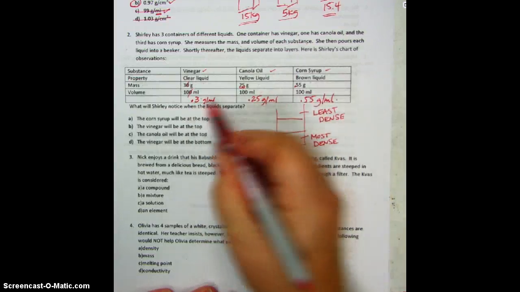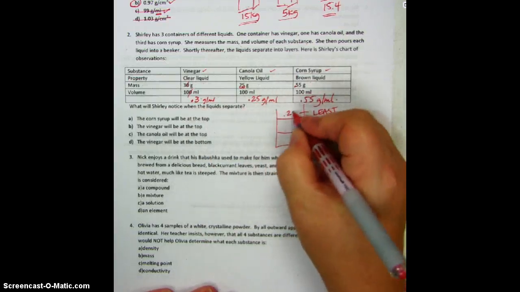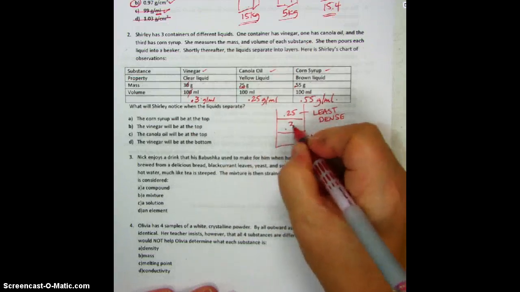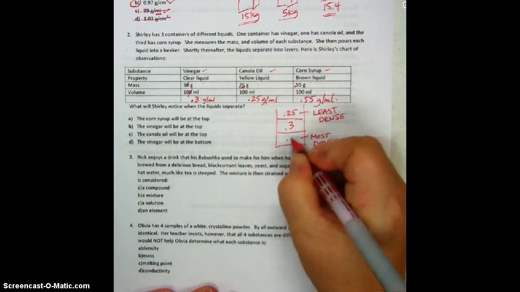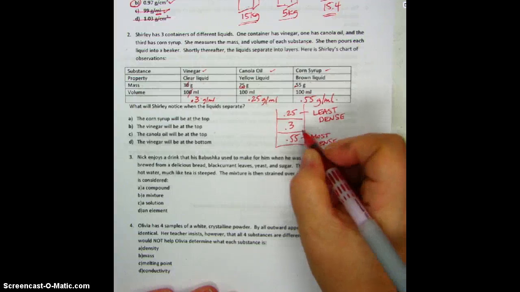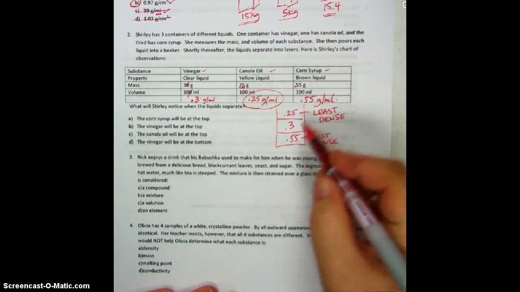So let's look at these things. Well, you're going to have 0.25 at the top, then 0.3 because it's a little bit more dense, and then 0.55 down at the bottom. So this one's going to be on top, okay?